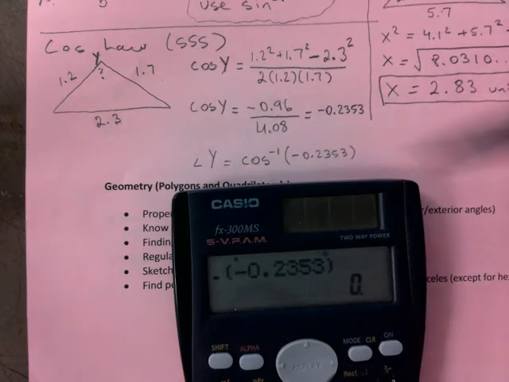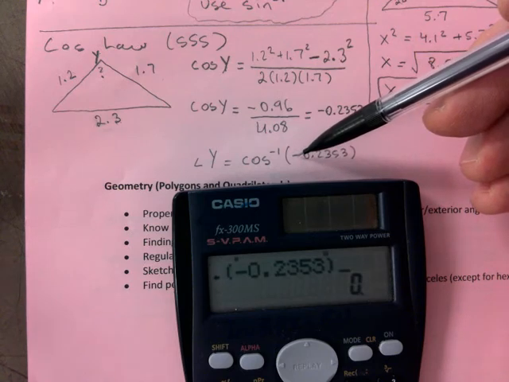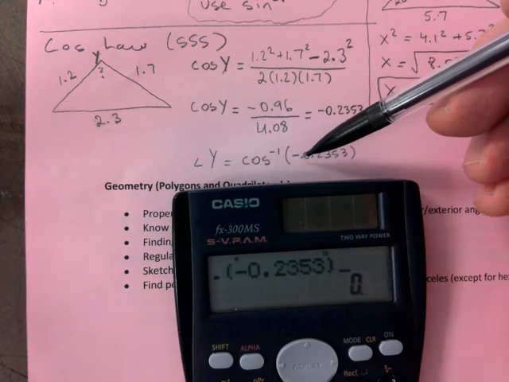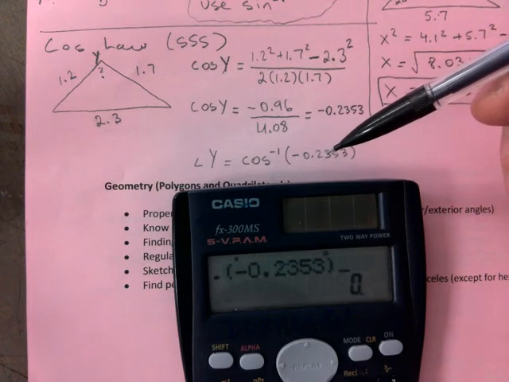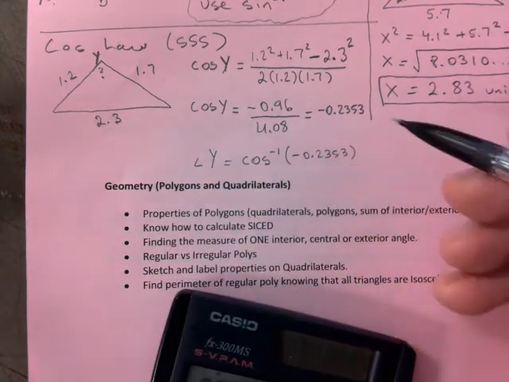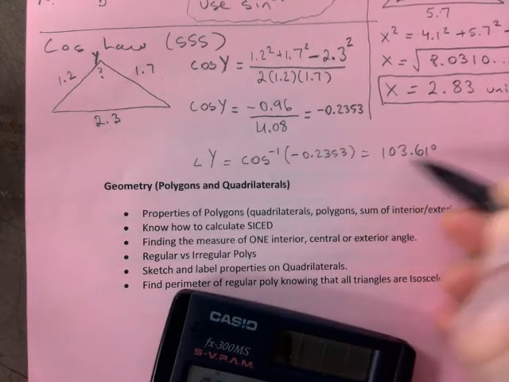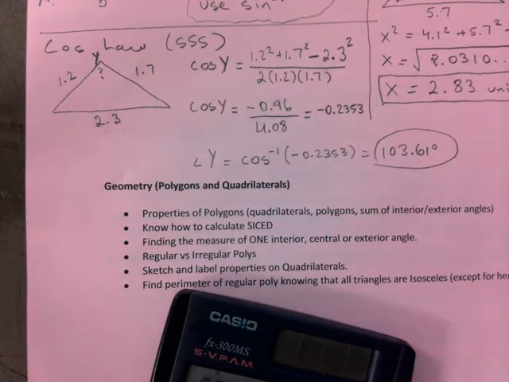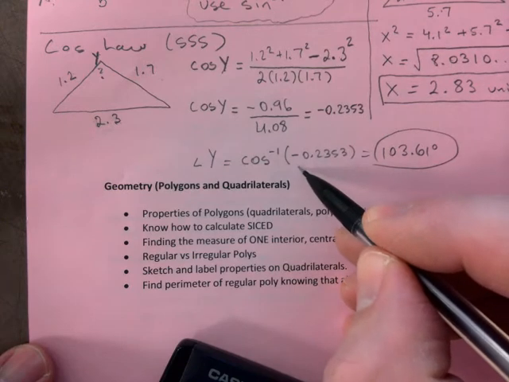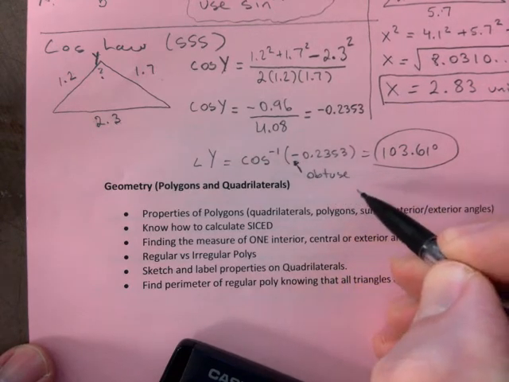What do we know if this is negative? What type of angle are we expecting? Obtuse, you remember that? Obtuse means bigger than 90. So let's see. 103.61 degrees. So let's make a note here, because of that, it will be an obtuse angle, right?